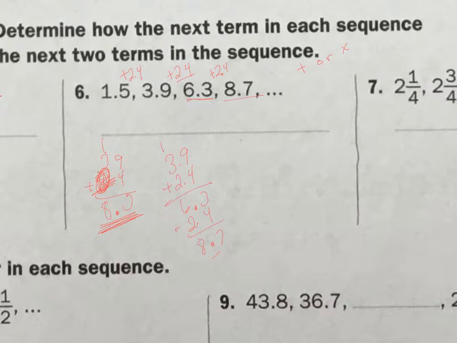Okay, now I need the next one. So 8.7 plus 2.4. Put my decimal down, and that's 11.1, and then add another 2.4. That gets me 5. Bring down my decimal. 2 plus 1 is 3, plus 1 is 13.5. Okay.